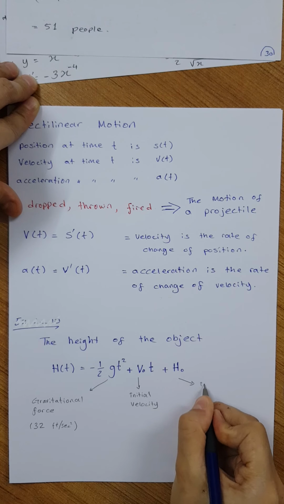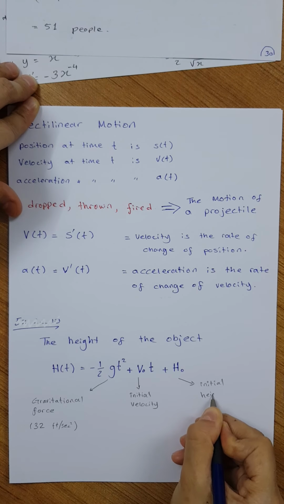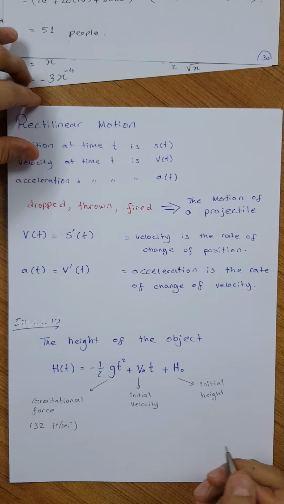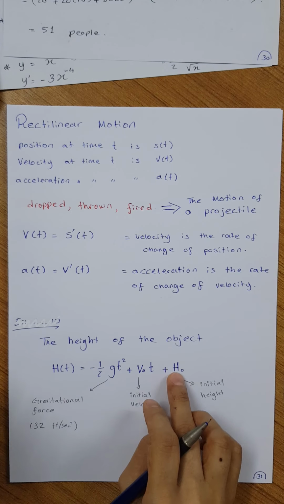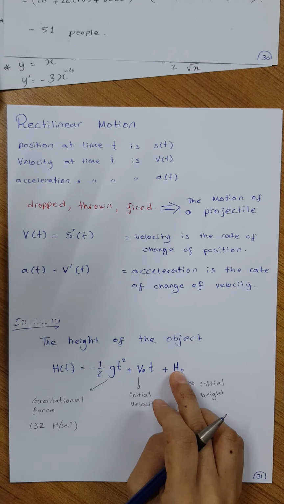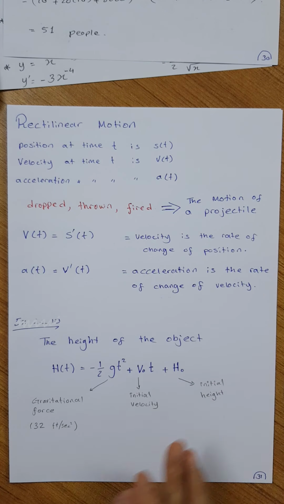It is the initial height. Why do we need initial height? Because maybe the object you're throwing, maybe you're on a building, maybe you're on the ground, maybe you're on a table, you're throwing the object that you have got. So the table that you are on will be the initial height. The building that you are on and throwing, firing or dropping the object will be the initial height of the object that we have got.